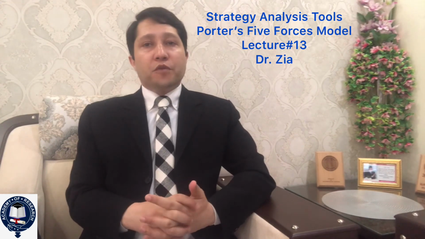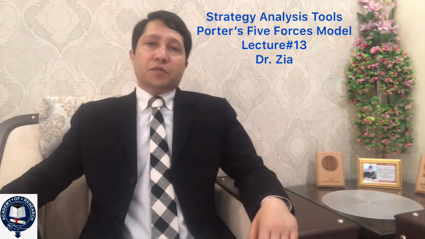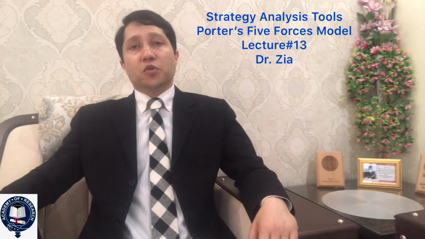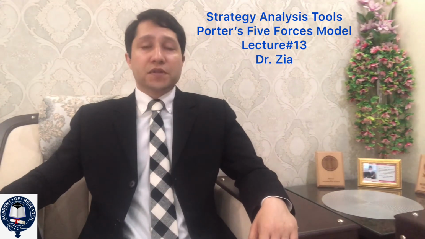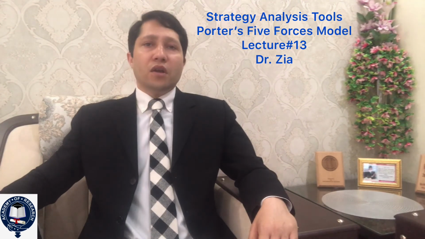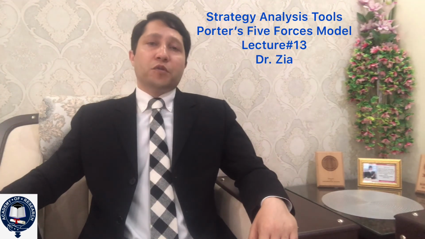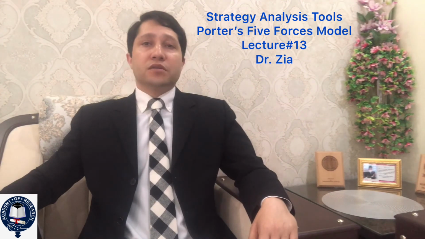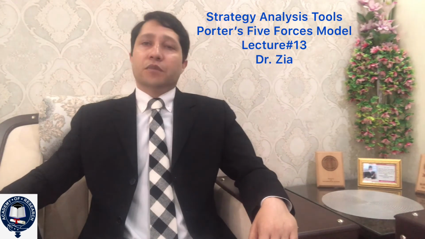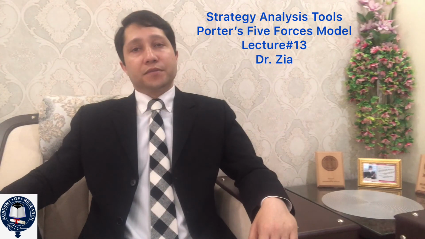Based on Michael Porter's five forces of competitive position model, the final one is called threat of new entry. The examples could be switching costs, economies of scale, learning curve, capital requirement, or patents, etc. So, on the basis of Porter's five forces model, let's recap. The first one was supplier's power, the second one was buyer's power, the third one was competitive rivalry, number four was threat of substitution, and number five was threat of new entry.